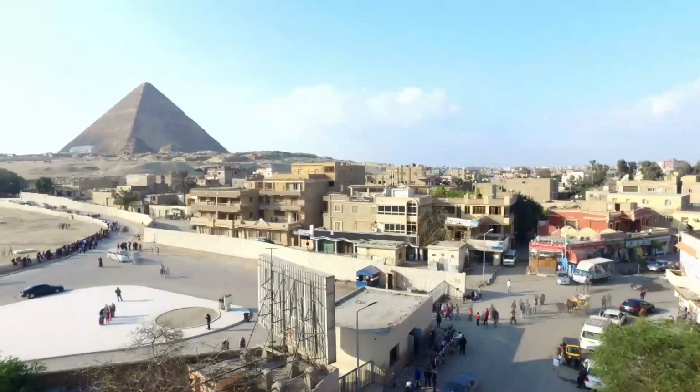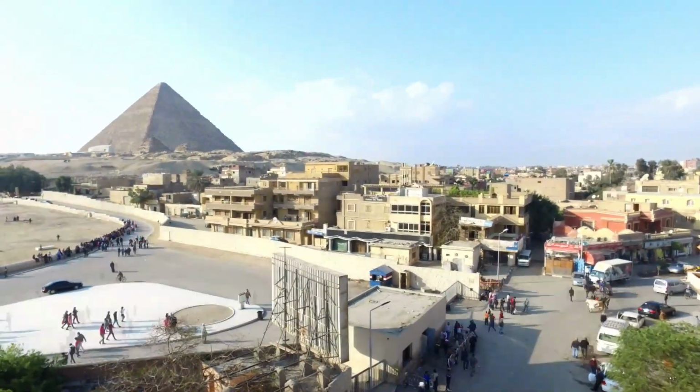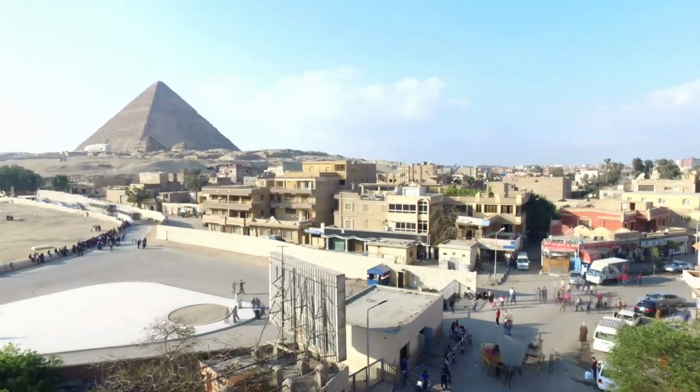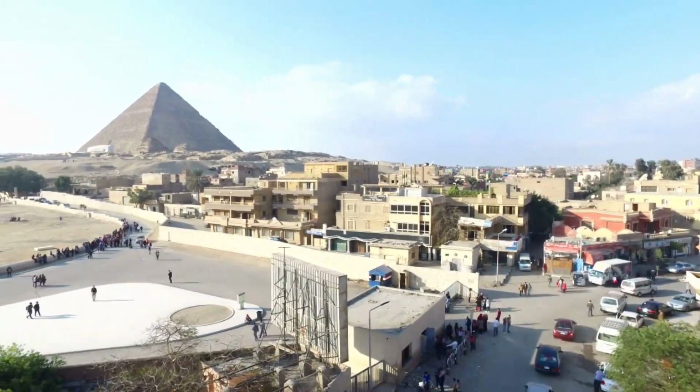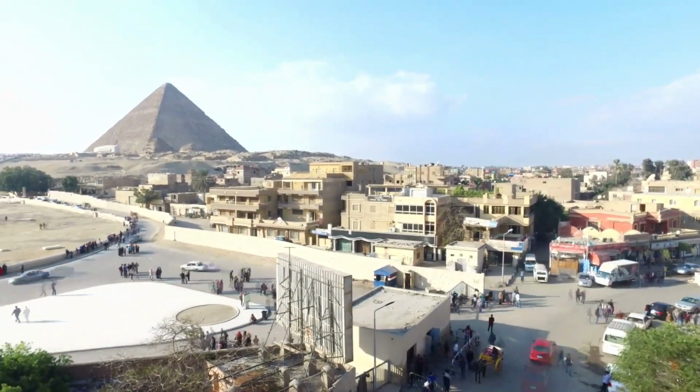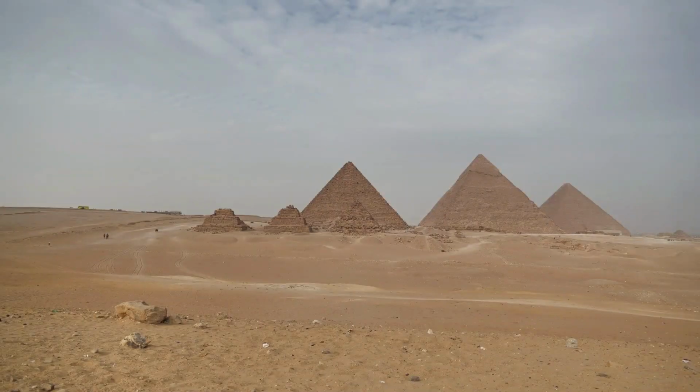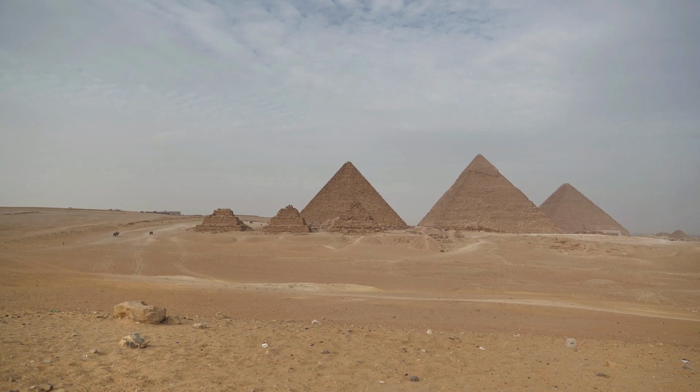Religion played a significant role in ancient Egyptian culture, with polytheism being the main religion. The gods and goddesses were central to the religious beliefs and practices of the ancient Egyptians, and their worship was an integral part of daily life. The pharaohs were considered to be both political and religious leaders, and the temples were the center of religious activity.